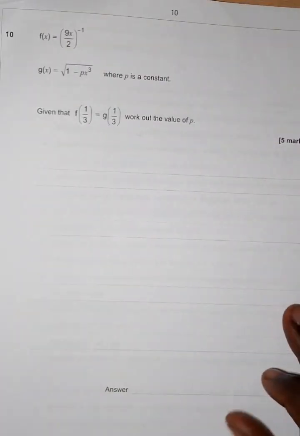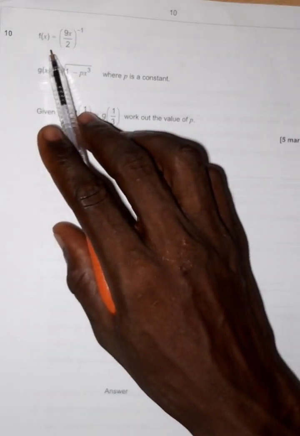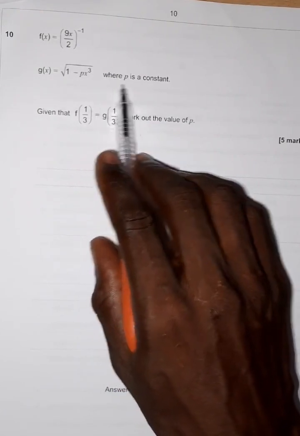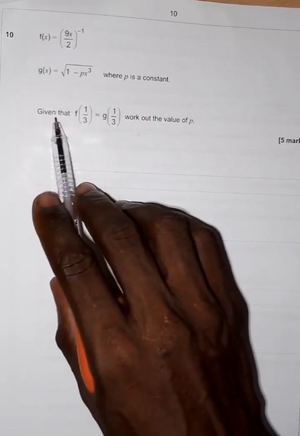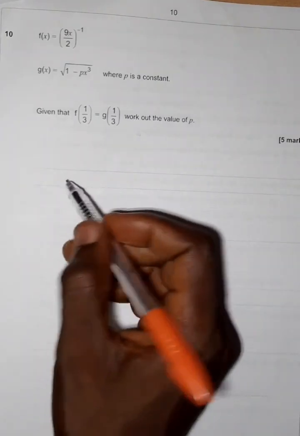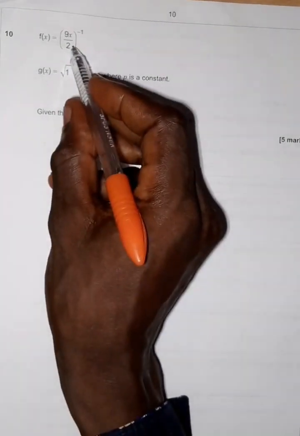So we have another one here, that f of x is equal to this, and then g of x equals to this, where p is a constant. Given that f of this is equal to this, we have to work out the value of p. So to work out the value of p, we substitute this into this. But before then, we can get the reciprocal of this.